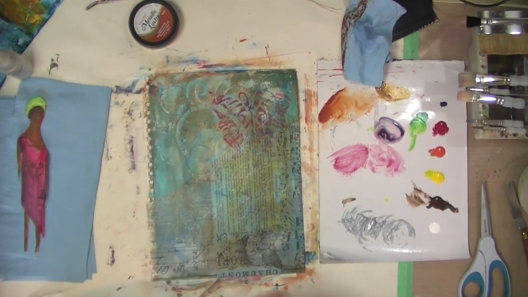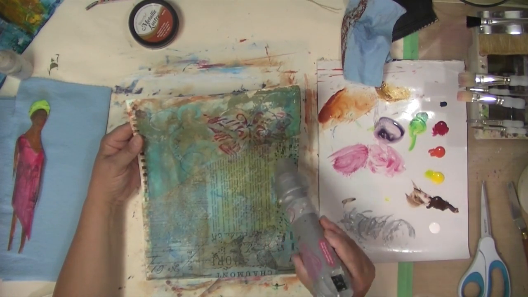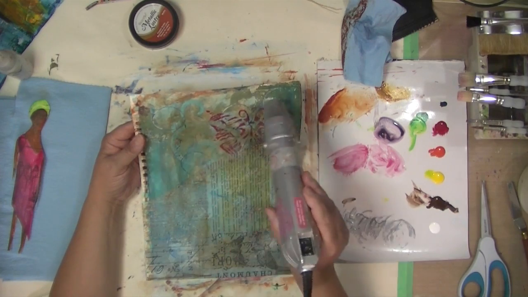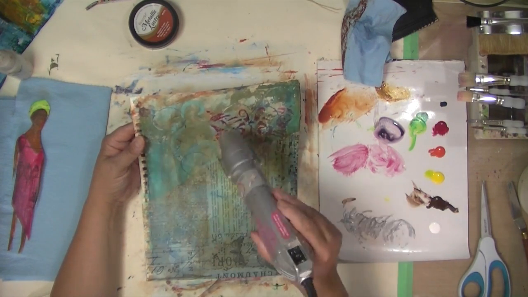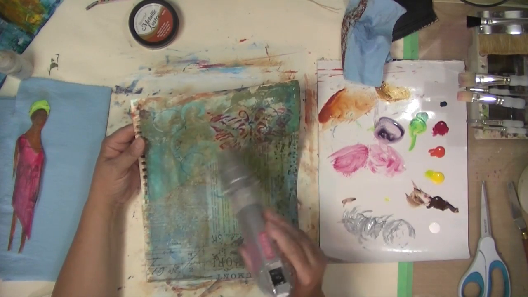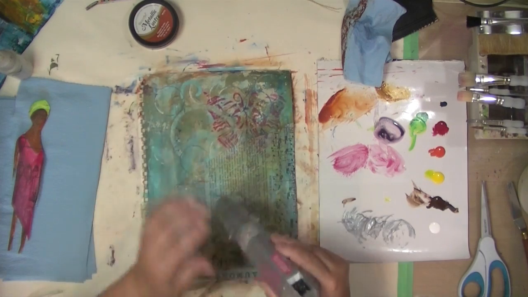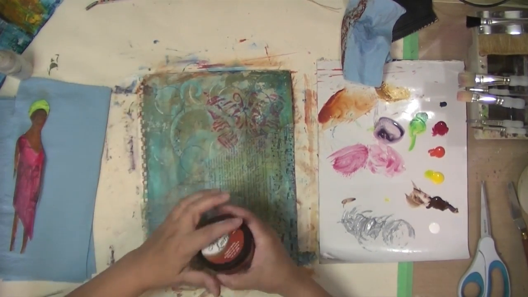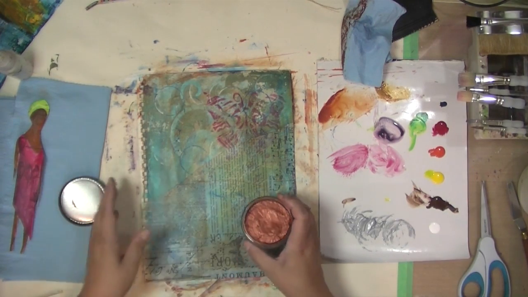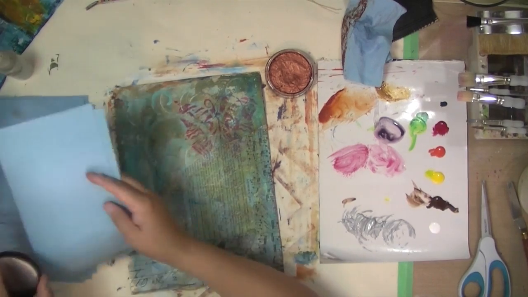Just going to quickly hit that with the heat gun. I've got copper kettle, a clean paper towel.